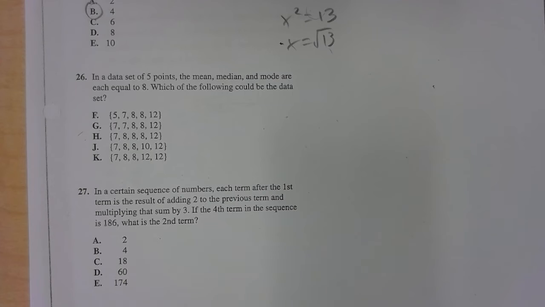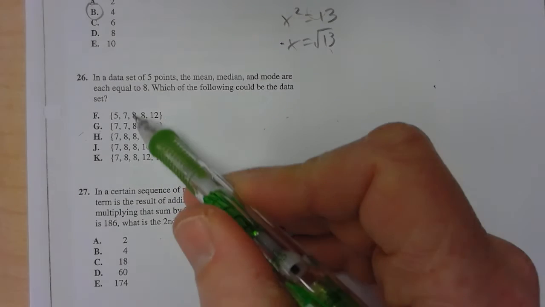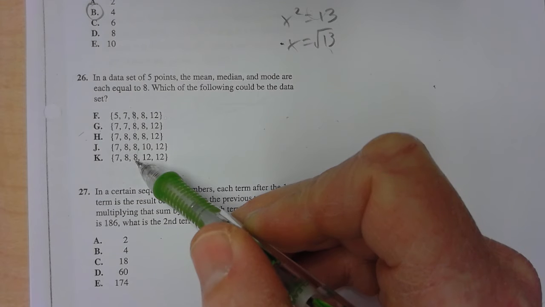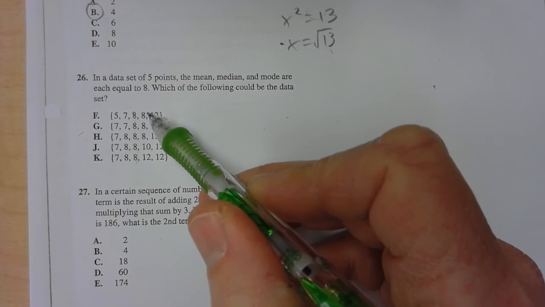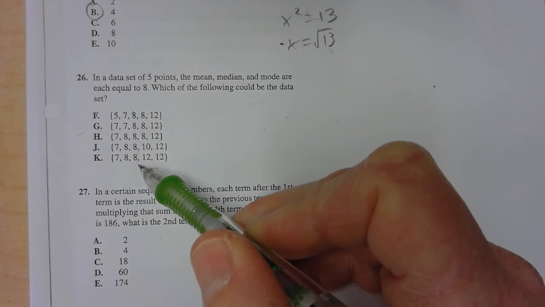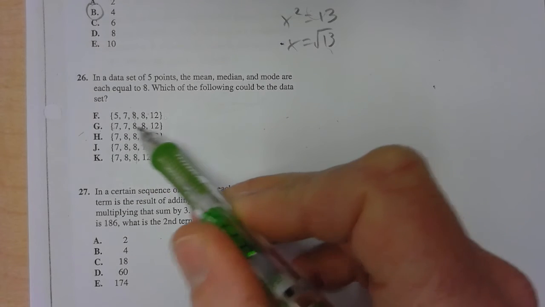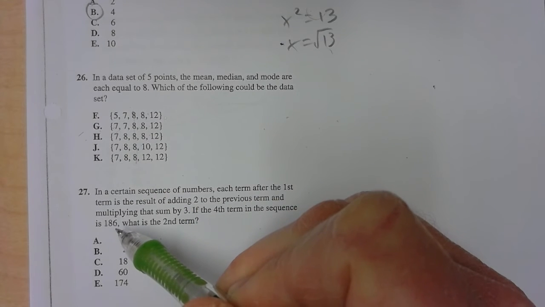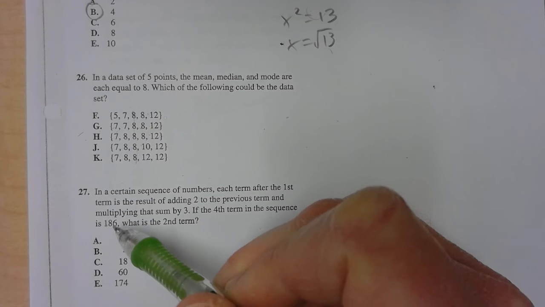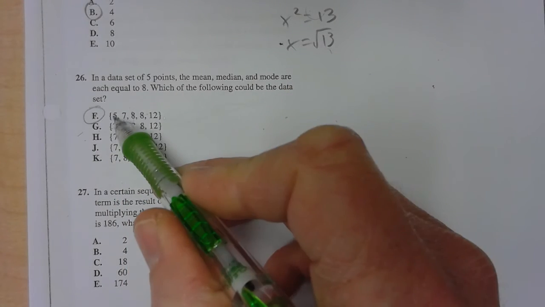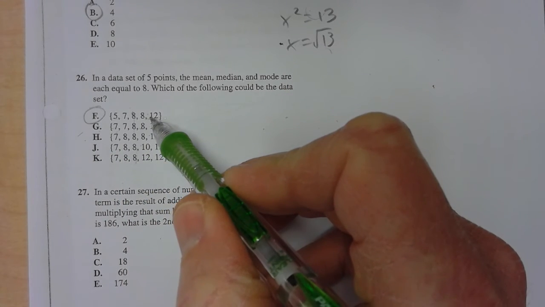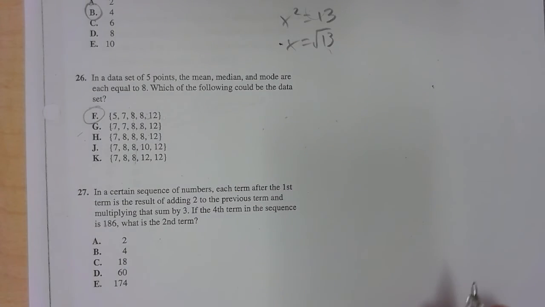All right. And we need the 5 data sets. The mean, the median, the mode are all 8. So the median is the middle number, so that's correct on here. The mode is the most frequent. So all of them, except for this one, have a double mode, have a mode of 8. So you just got to do the average. And when you look at F, if you add those up, you get 40 divided by 5 is 8. So the answer is F.